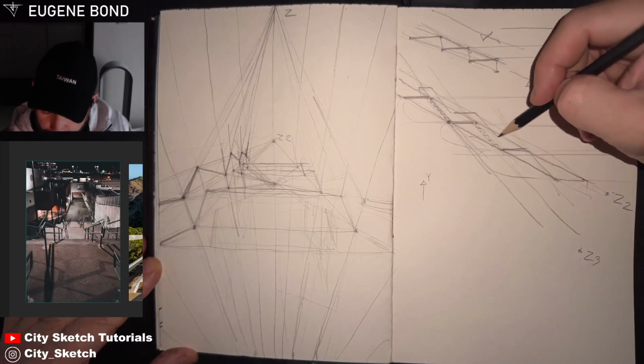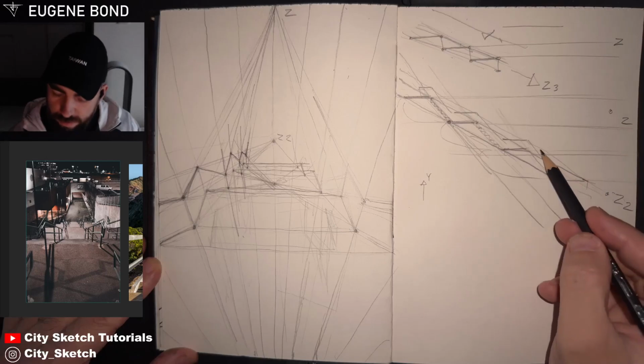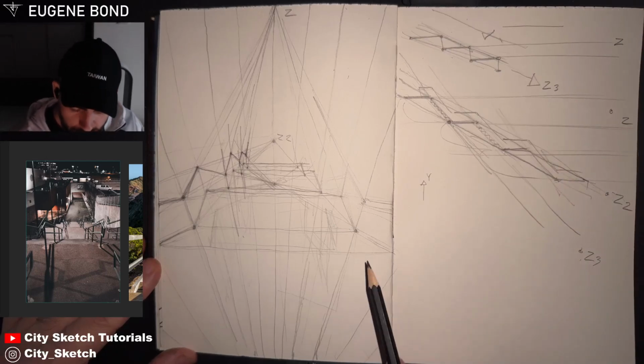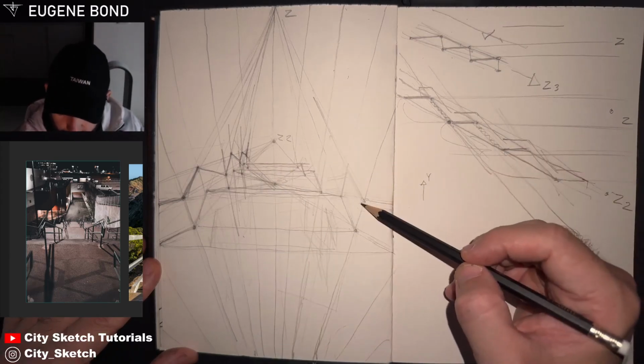So it's all very interesting, this kind of fractal stuff with the perspective. Okay, so now I do the same with this side.